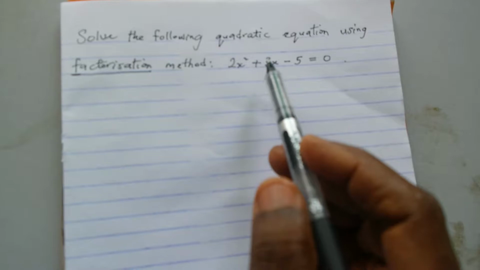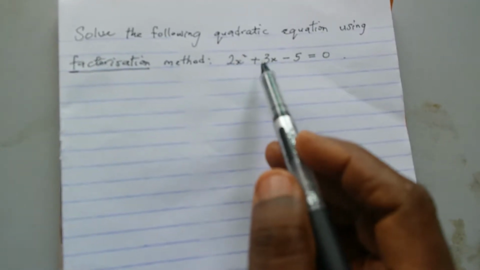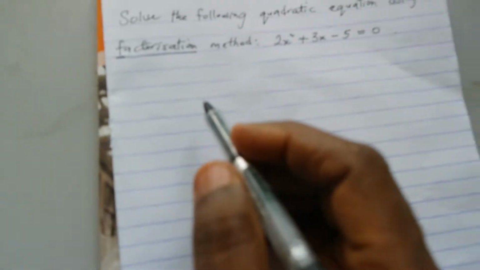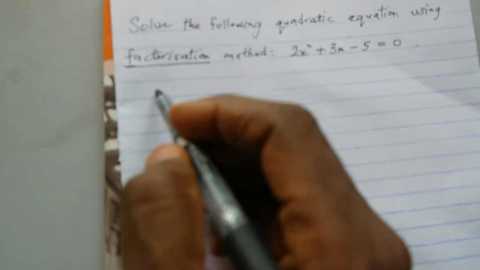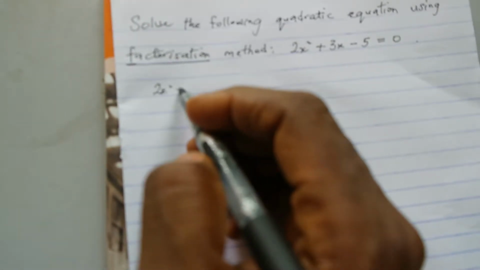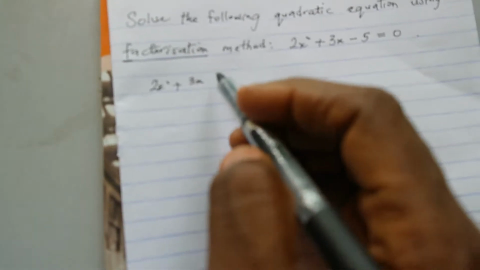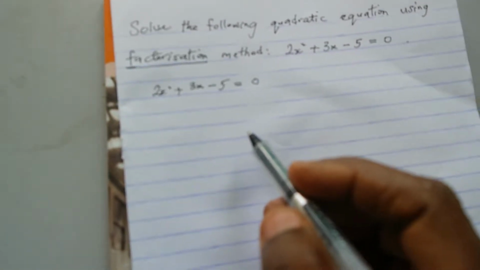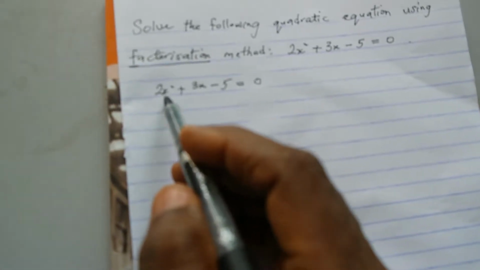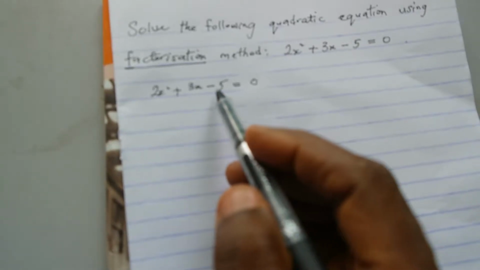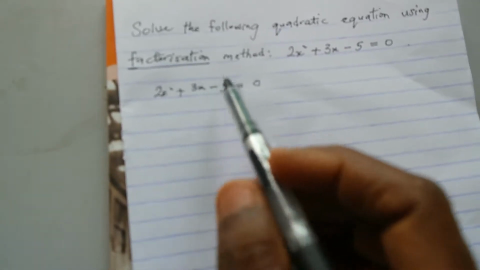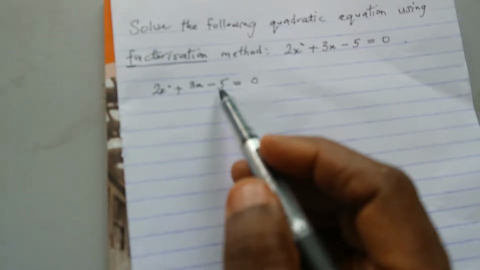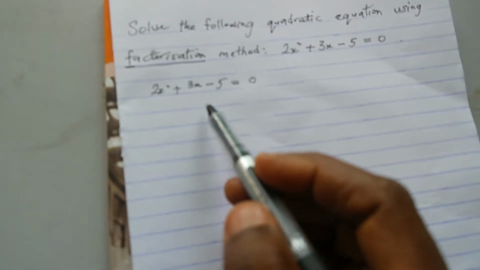So solving a quadratic equation starts with ensuring that we arrange the equation very well. Now, if you observe here, we are given 2x squared plus 3x minus 5 is equal to 0. We are asked to solve this. The first term here is 2x squared, and the last term here is minus 5. Now, using factorization method, you multiply the first term and the last term together, first and foremost.